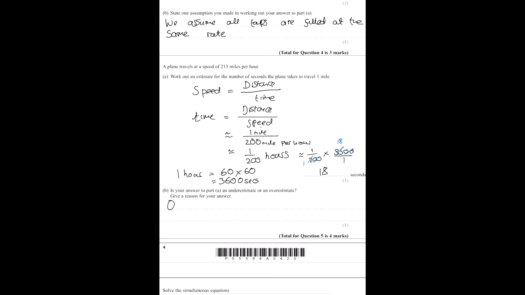So our answer is it's an overestimate, since we rounded the speed down, meaning time is larger than otherwise.